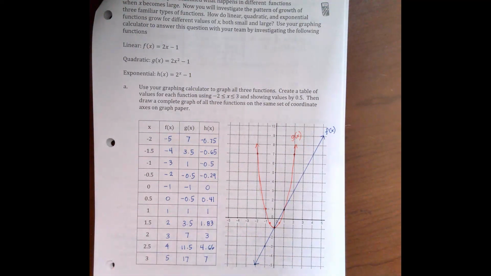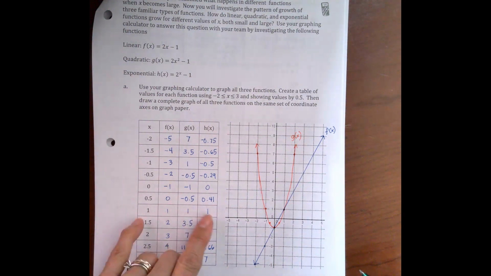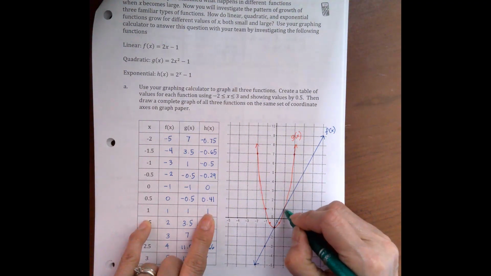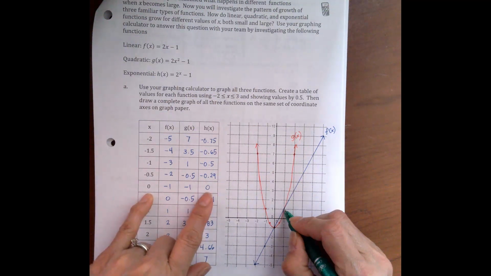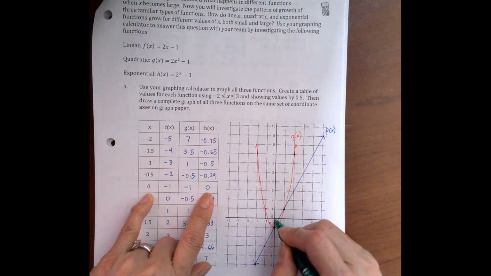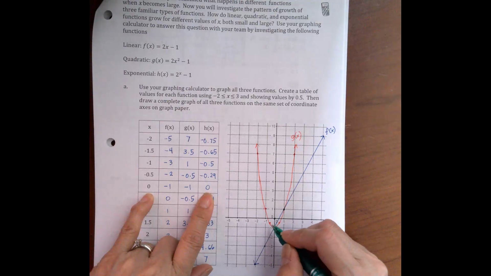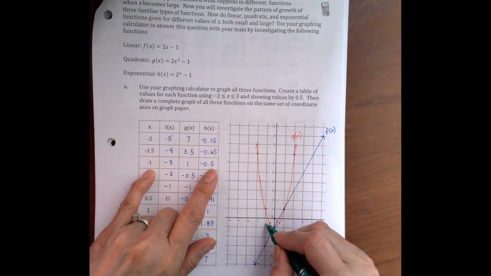For our h of x, we'll have 1, 1 here, another point of intersection here, and we have 0, 0 here. Okay, and then we have negative 1.